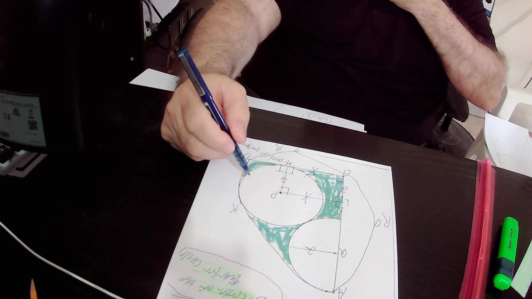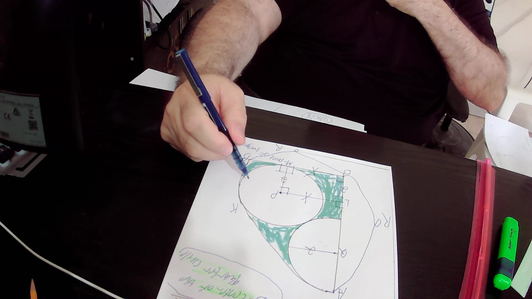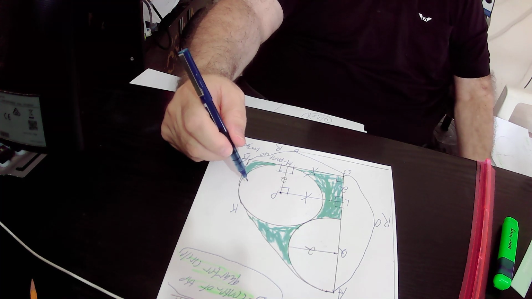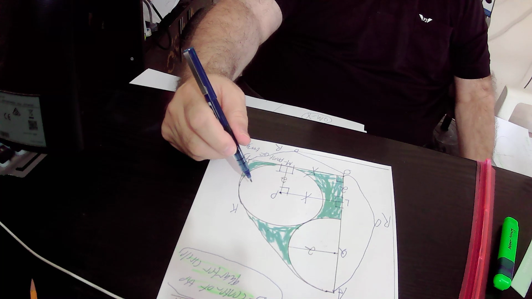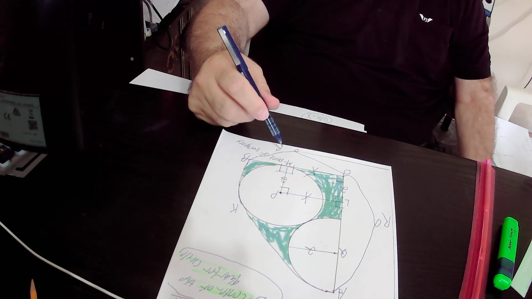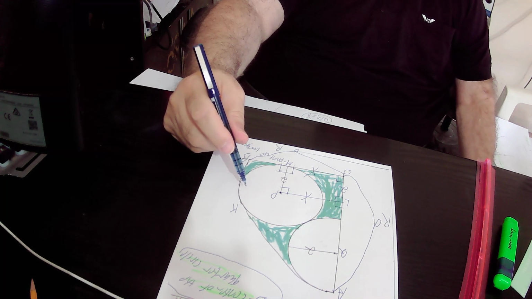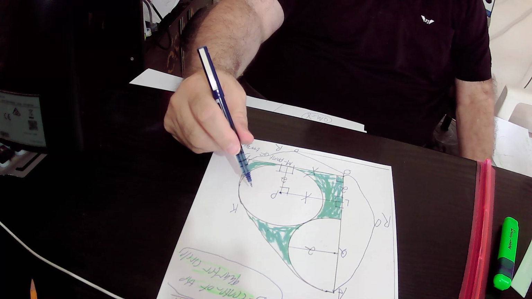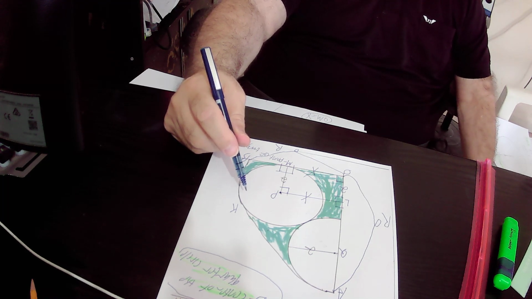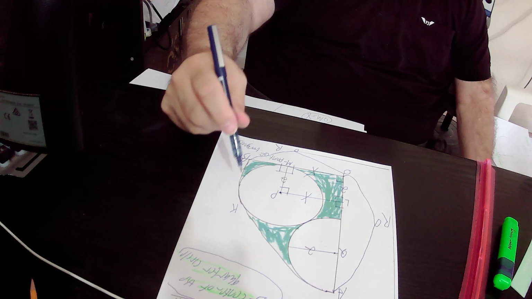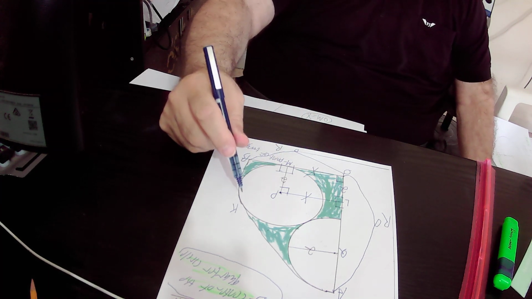And we know that we have the rule that any two circular shapes that are touching each other internally, that have an internal tangent between them, then the straight line that joins their centers together must pass through their touching point.